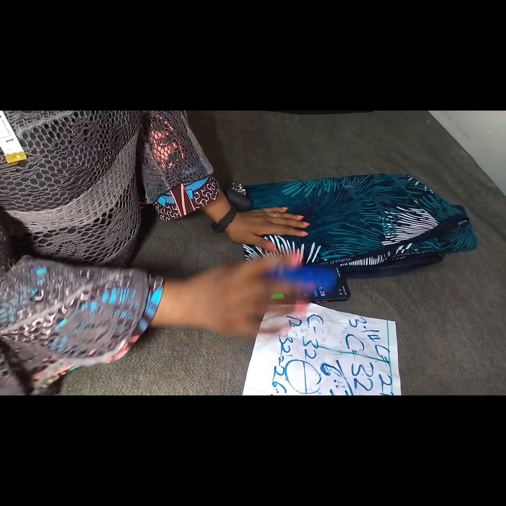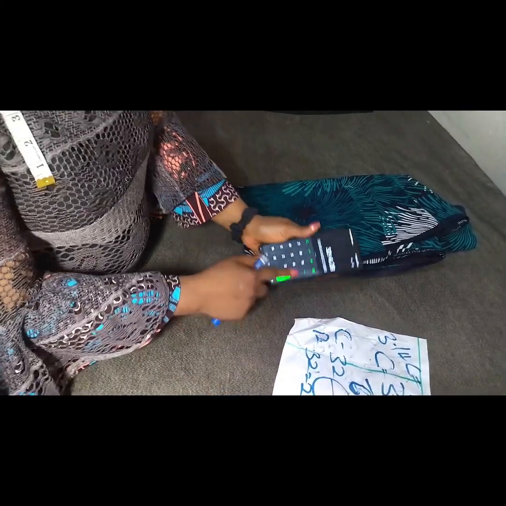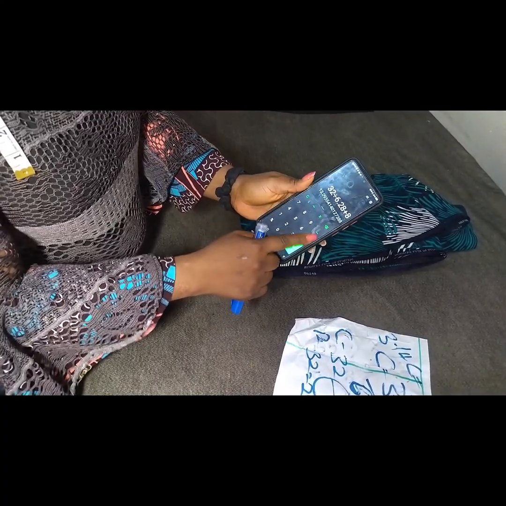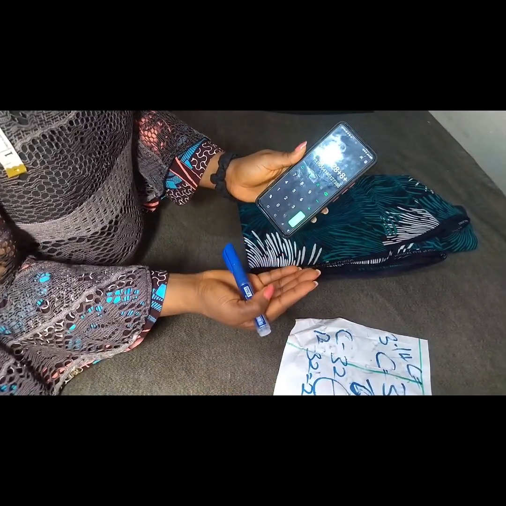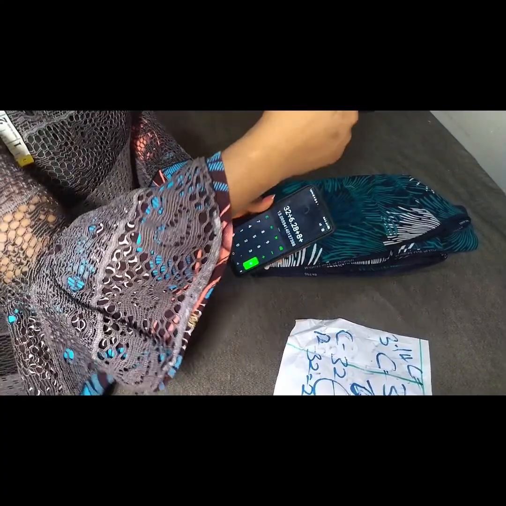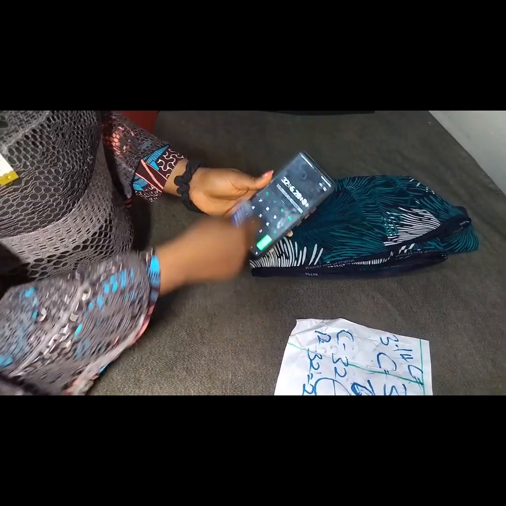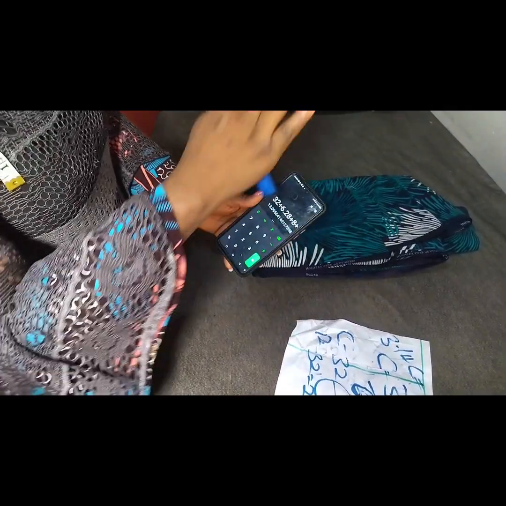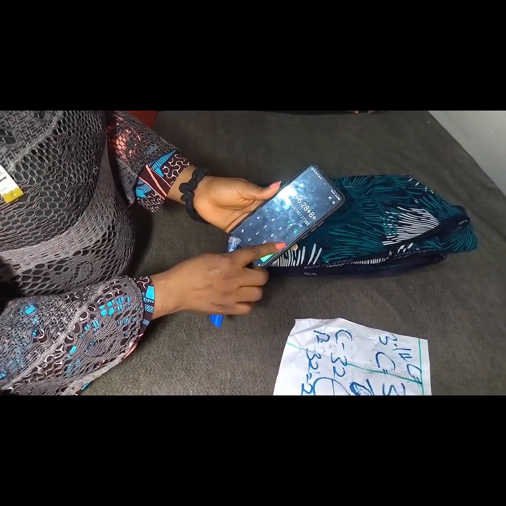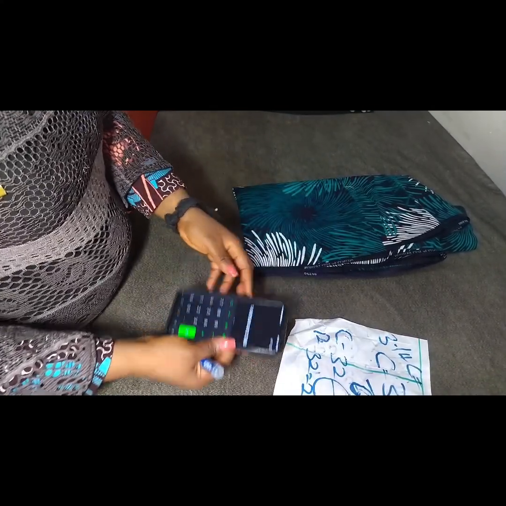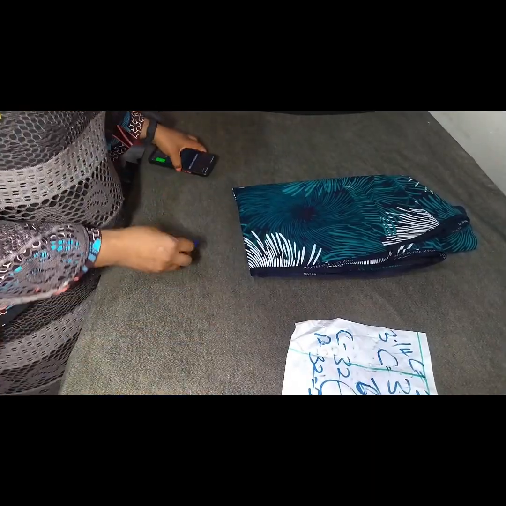So 5 inches, then we'll add the length of our peplum. The length of this peplum I'll be making is 8 inches. So 5 plus 8, that will be 13. And then I'll add my seam allowance. I need half inch to join it to the waistline and then half inch to turn the peplum at the down part. So that's 1 inch. So that is 5 plus 8 plus 1, a total of 14 inches.